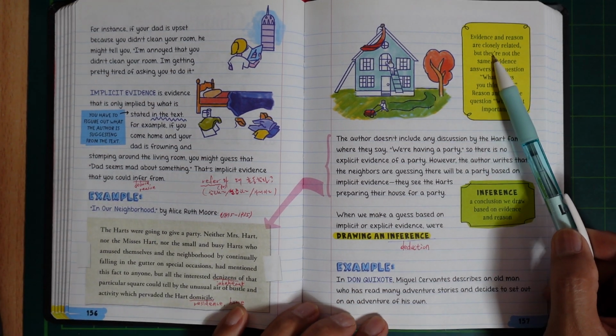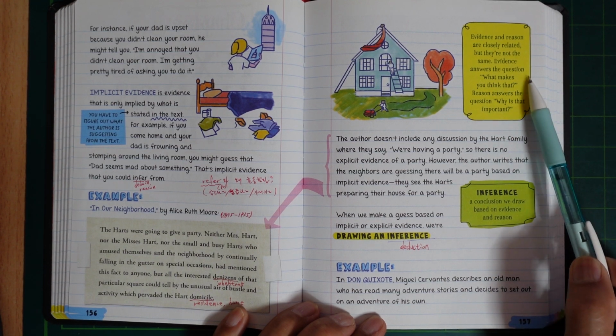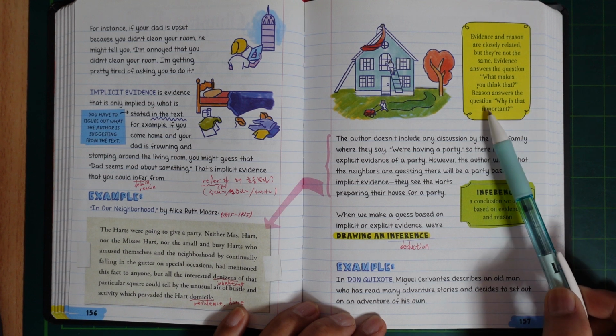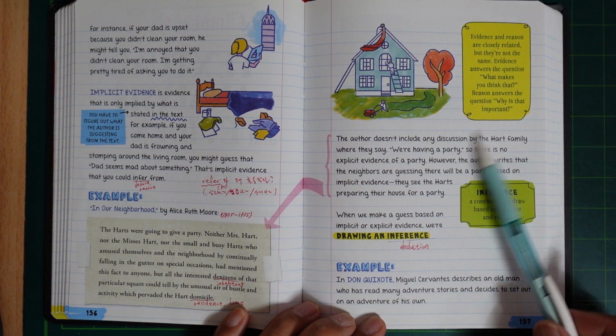Evidence and reason are closely related, but they are not the same. Evidence answers the question, "What makes you think that?" Reason answers the question, "Why is that important?"